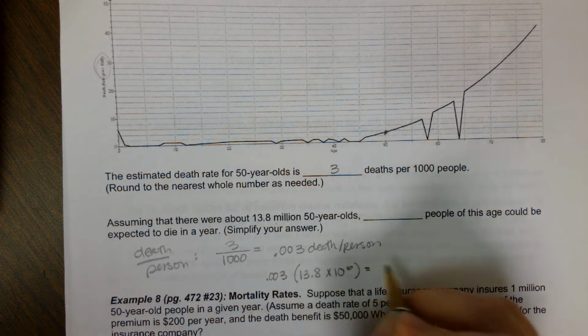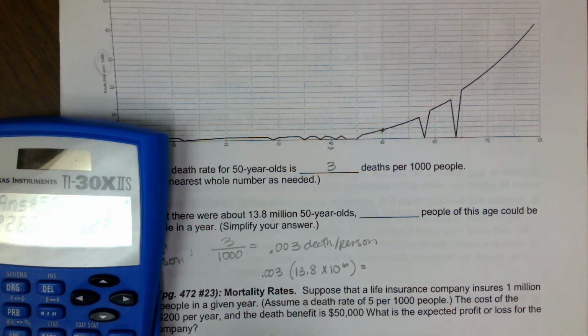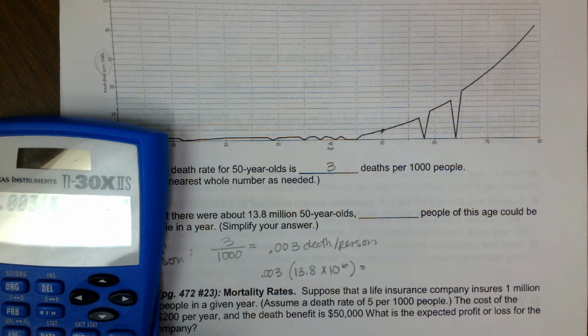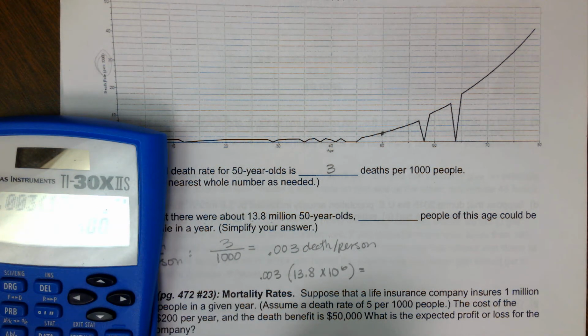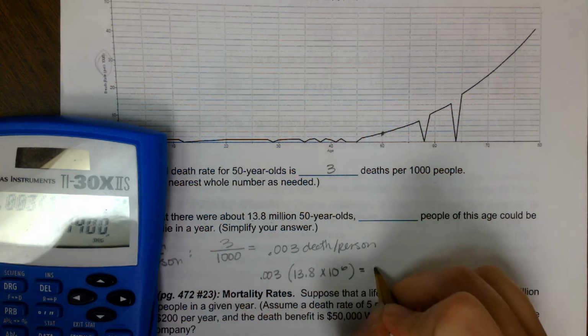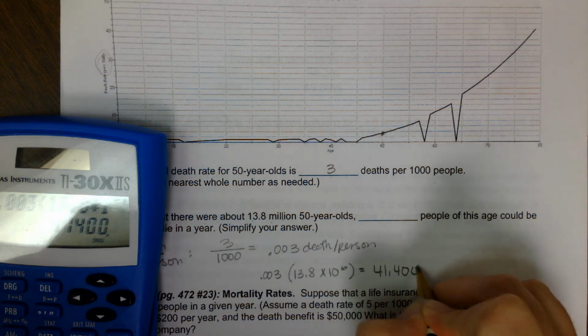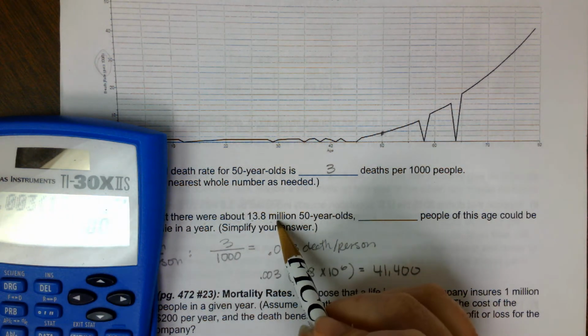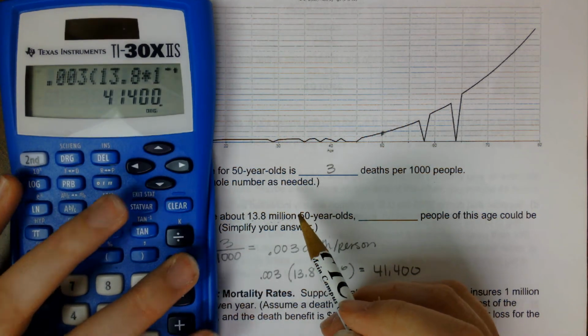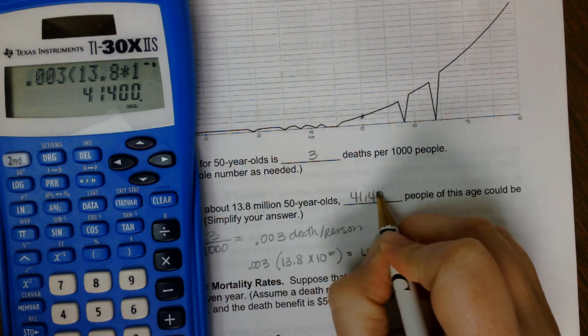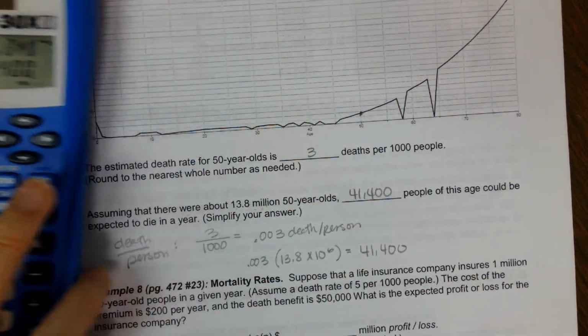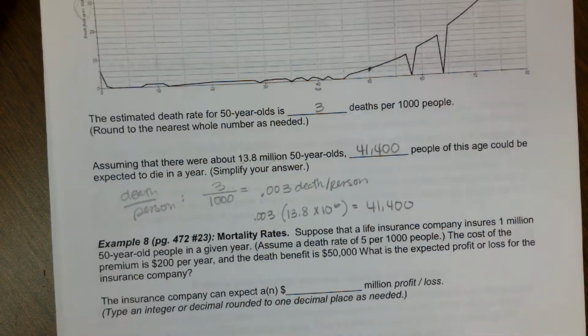So we have 0.003 times 13.8 times 10 to the 6th. We get 41,400. So of those 13.8 million 50-year-olds, we can expect 41,400 of them to die this year. Just kind of sad.